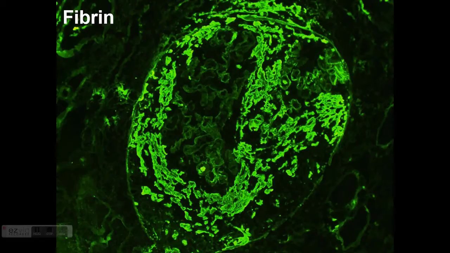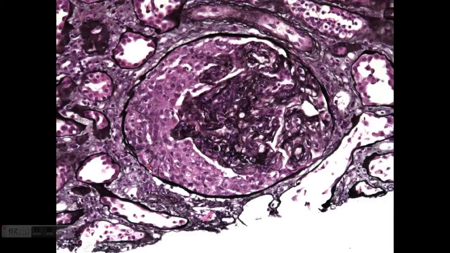This is how we differentiate real crescents from pseudocrescents. Pseudocrescents really don't contain fibrin. They're not associated with inflammatory lesions or extravasation from the capillaries, but it's associated really with proliferative changes of epithelial cells in reaction to podocyte injury. So that's different, but this is a crescent.